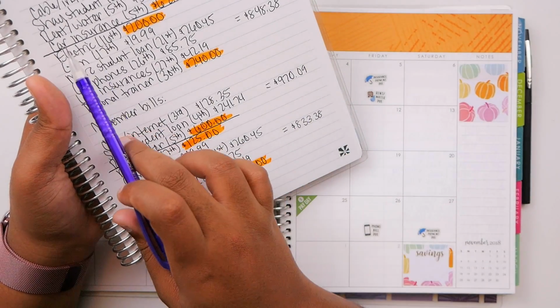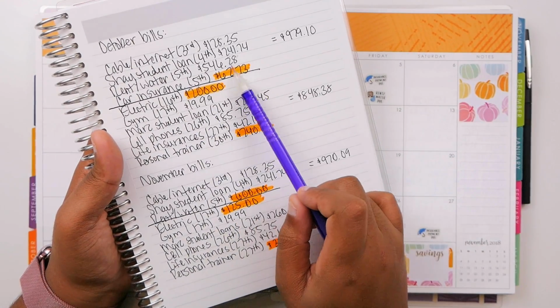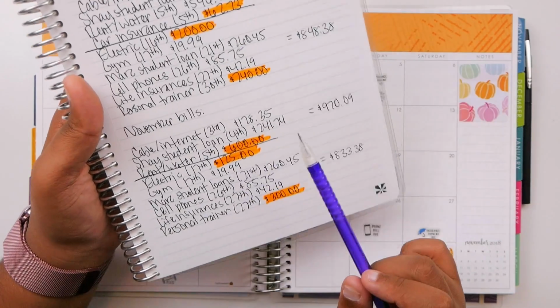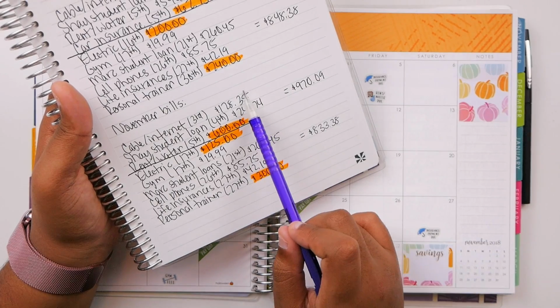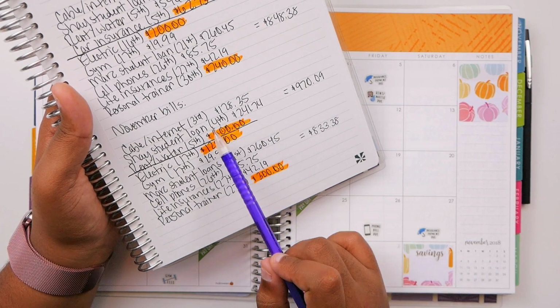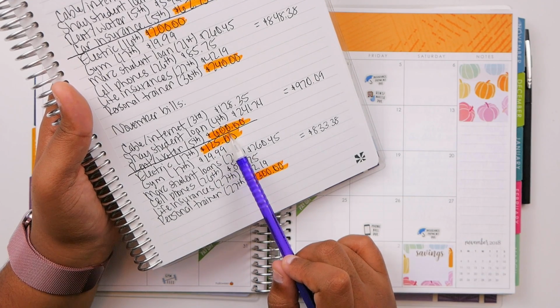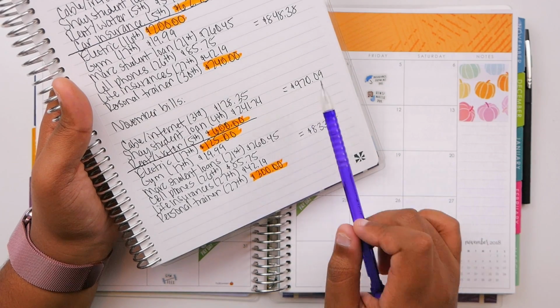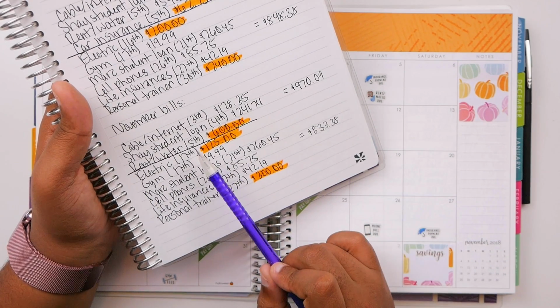October's different because we have a credit on our rent payment. So that's why the rent is a lesser amount. But for November, the number should be pretty similar to this. So this on the 3rd, this on the 4th, and this on the 5th. And that's about $1,000-ish between the 1st and the 5th of the month.